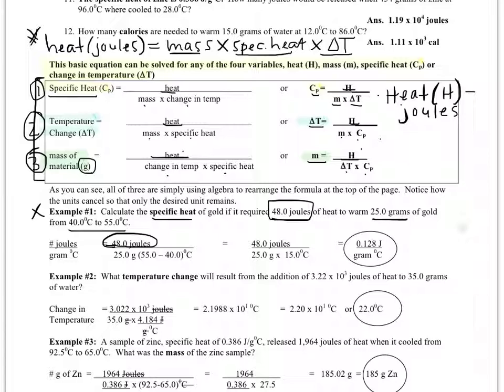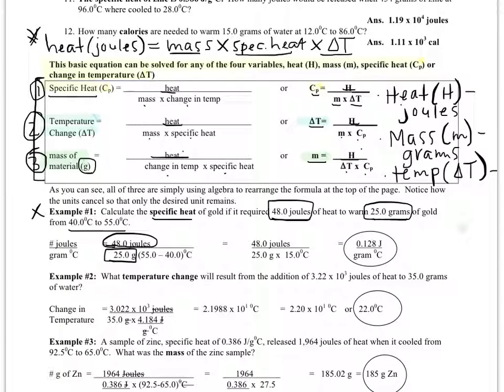And when you see grams, that's measuring mass, right? So mass, which is symbolized with an M, is always measured in units of grams. So that's why this 25 number is put down here in the bottom of the equation. And then temperature, which in this case is always the change in temperature, is going to be in degrees Celsius. And they'll usually give you two numbers, right? And remember, you always do the bigger number, which in this case would be 55, minus the smaller number, which is 40.